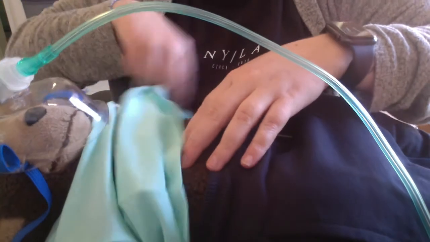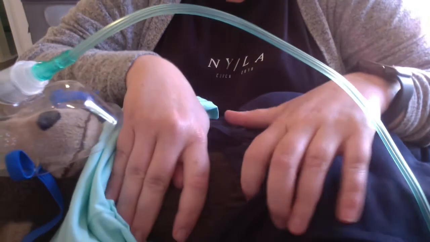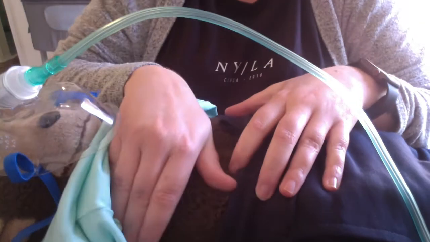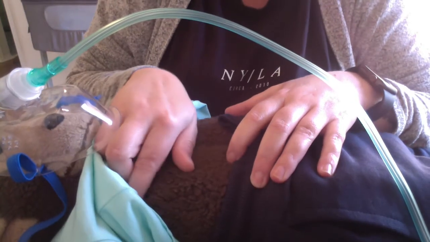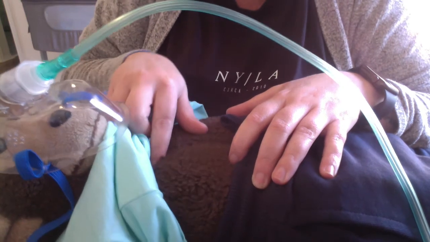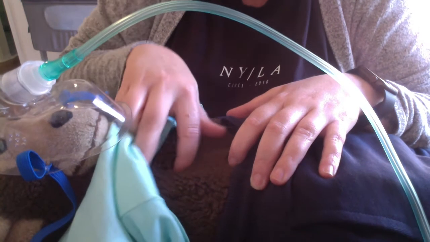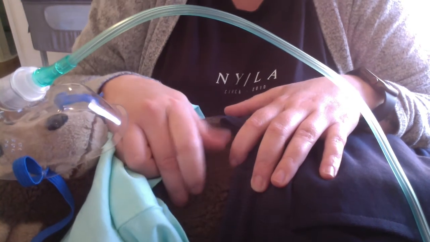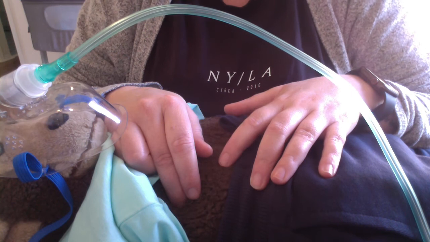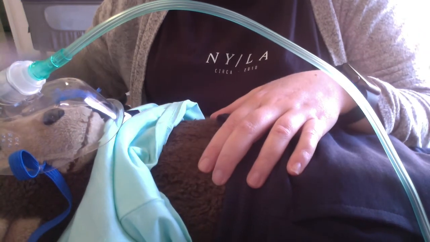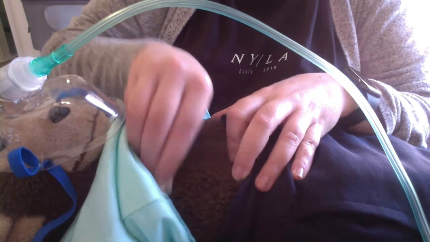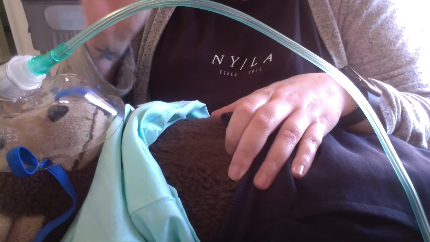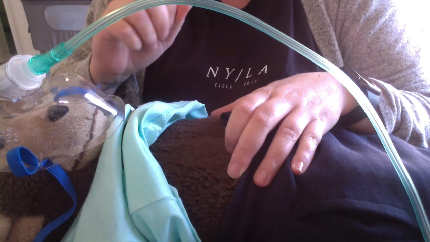In a trauma situation, these clothes would be cut off so that we could access the site. We then want to identify the second intercostal space. So second intercostal space and then mid-clavicular line. So around there. We then want to swab the site once we've identified it using aseptic techniques, making sure that we do not retouch the site after it's been cleaned.